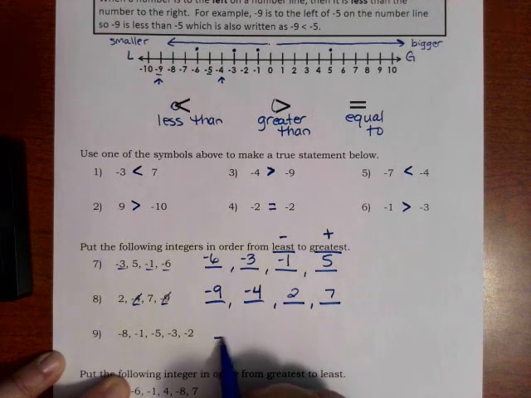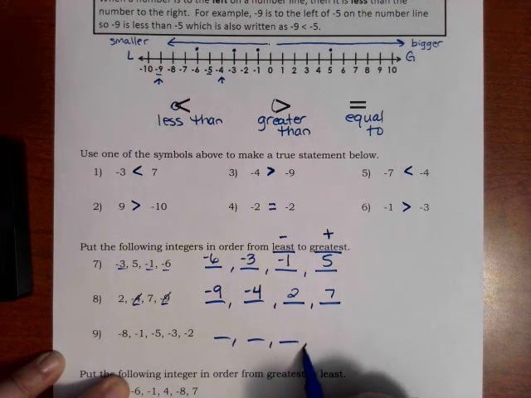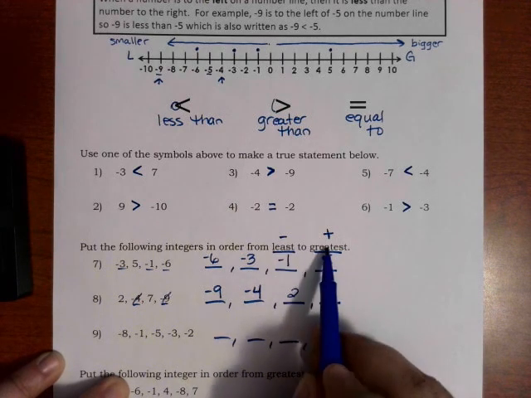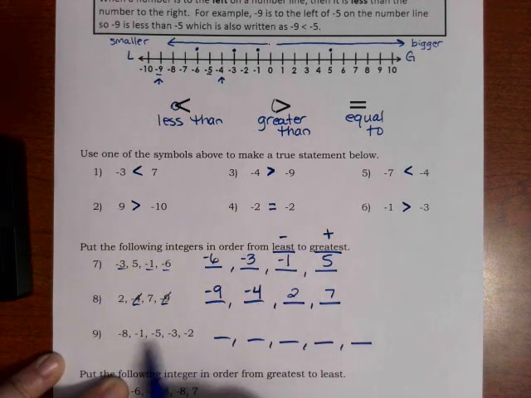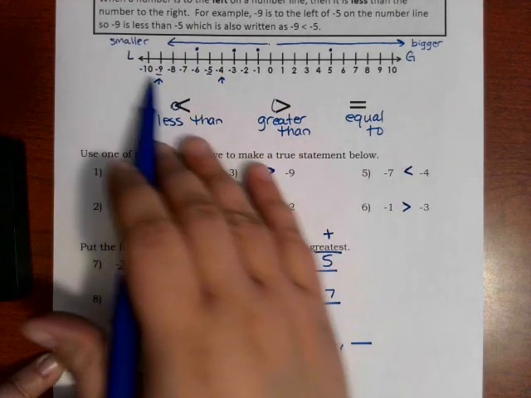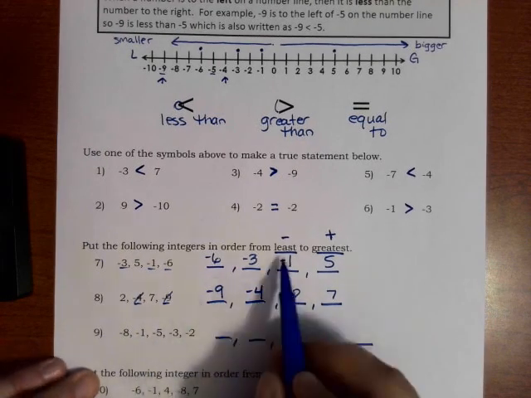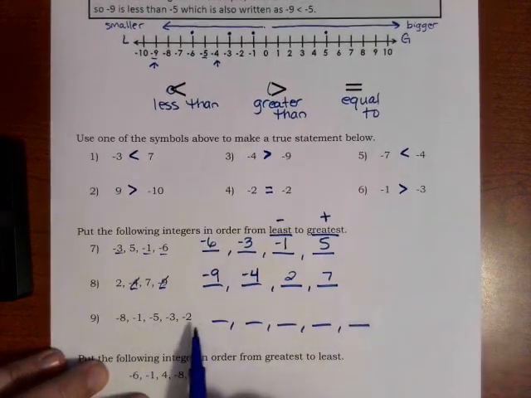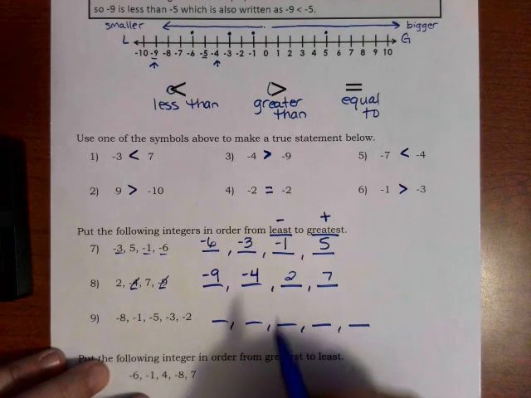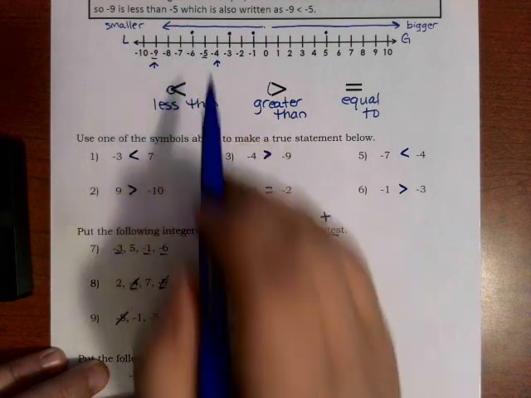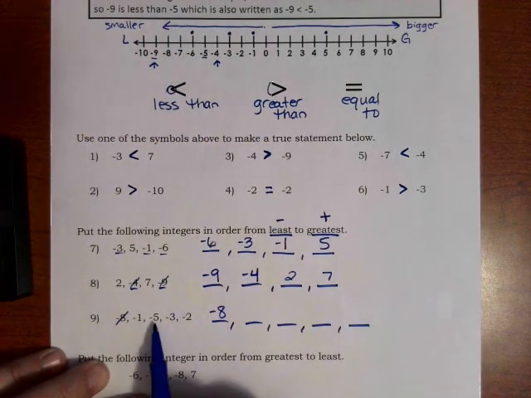Here we have 5 numbers. Again, we're going least to greatest, but we notice there are no positives here. So everything is going to be over here to the left of 0. So remember, the least value is the one farthest away from 0. So which one of these would be farthest away from 0? Negative 8. Okay, if I were to walk a little bit closer, my next number I would come to would be negative 5.